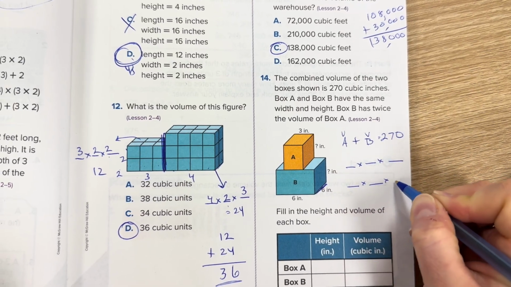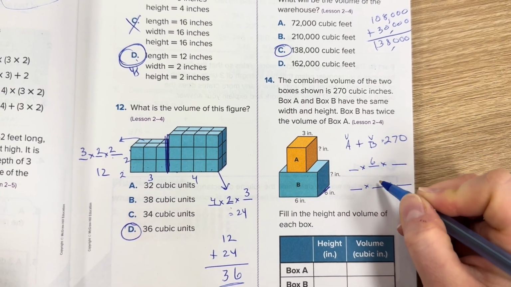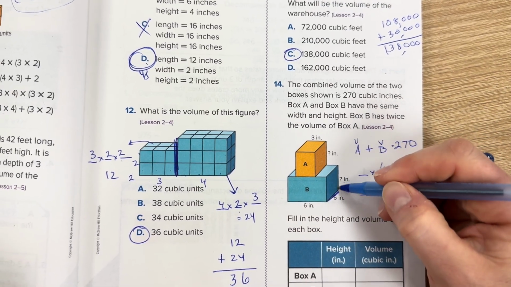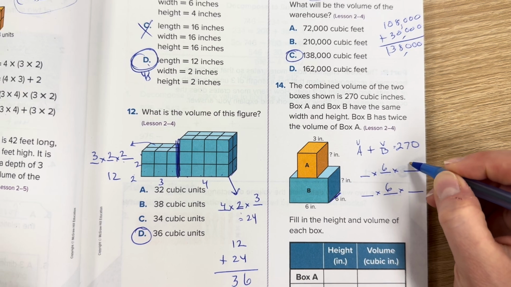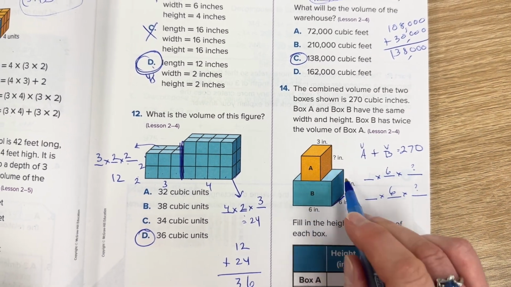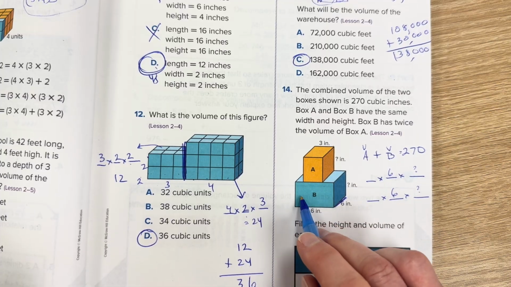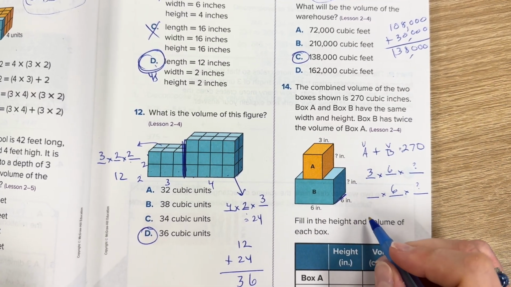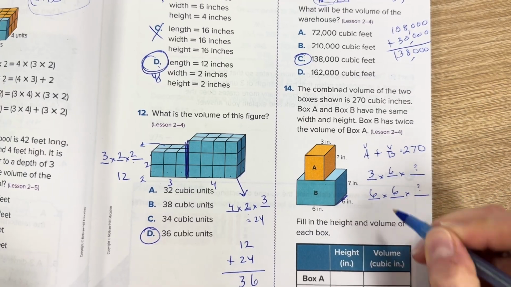Length times width times height. They both have 6. And they both have the same height. We don't know what the height is. But we do know that box A has a 3-inch length and box B has a 6-inch length.